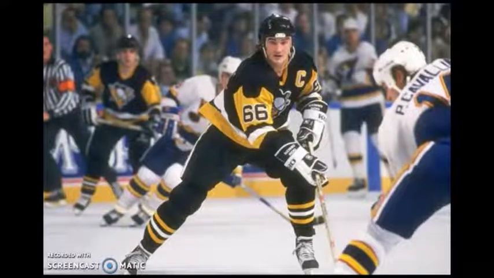One of my favorite sports to watch when I was a kid growing up, and even now, is hockey. And this guy right here is my favorite hockey player ever. His name is Mario Lemieux. He played for the Penguins, and his number is 66.